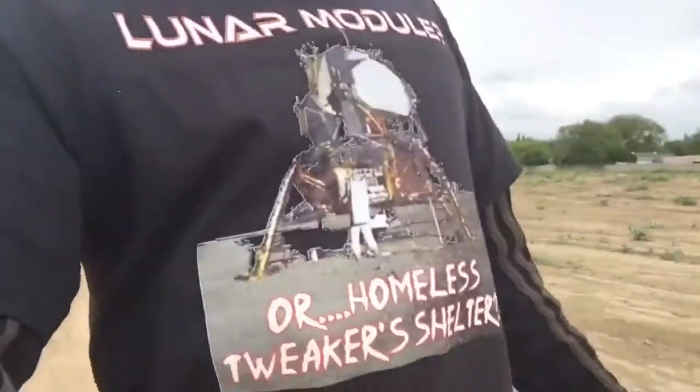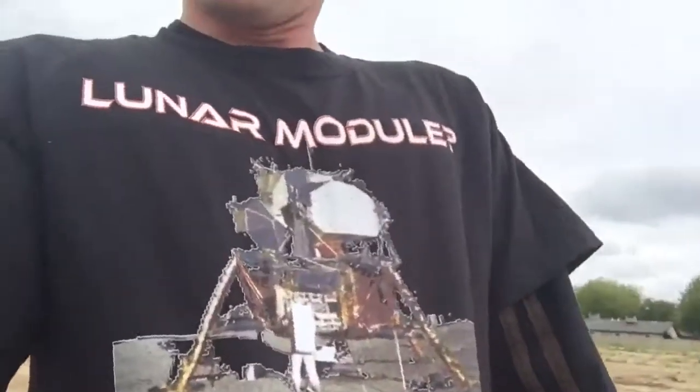Or another really cool idea is to go out in the public and talk about flat earth in the public. It's kind of an untapped resource. There's not that many people doing it. I've gone out and done it a few times. I've done it with this shirt. Went out with my lunar module shirt and spread awareness saying, hey, is this a lunar module or a homeless tweaker shelter? I also went to an open mic and did that.